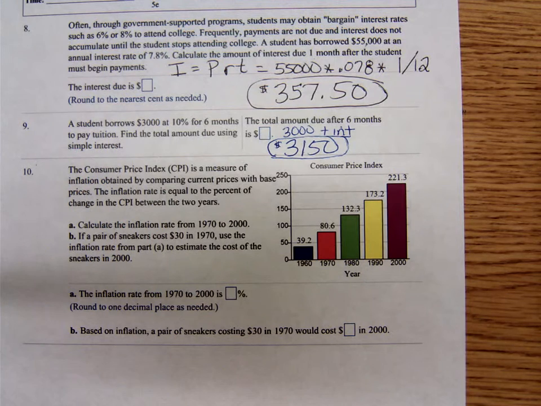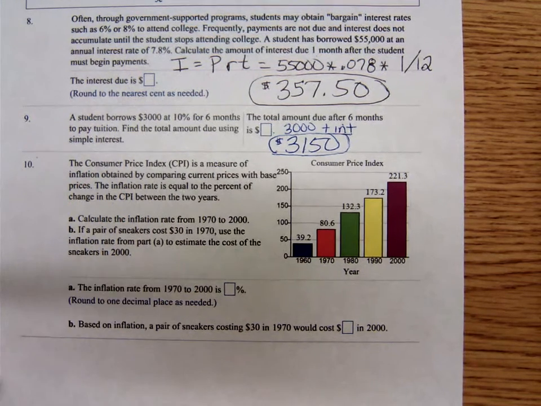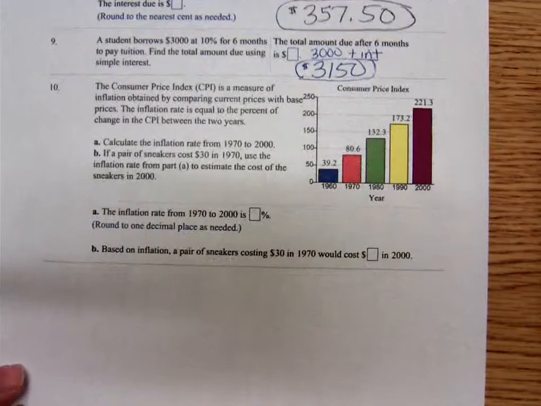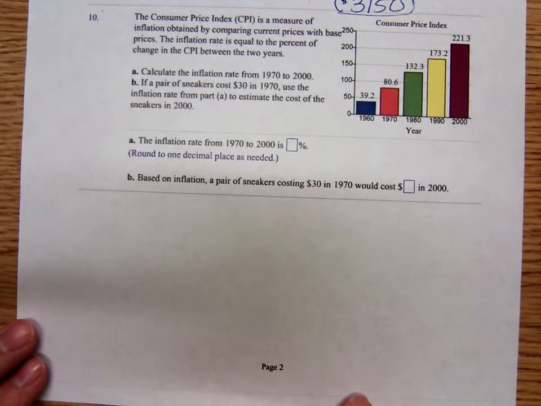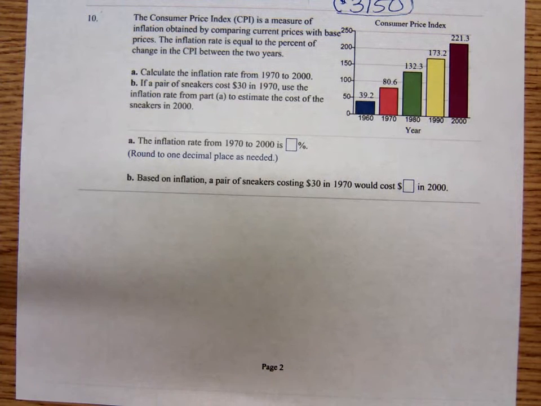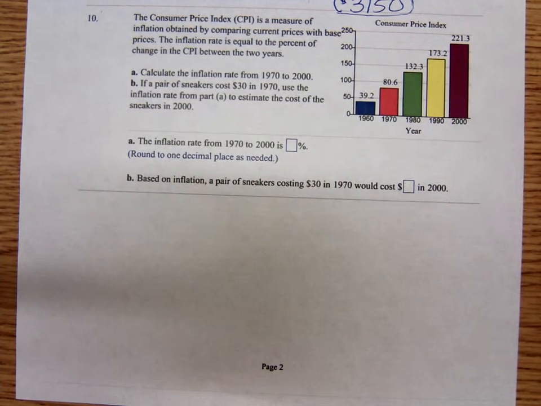Now, let's see. What on earth is number 10? The Consumer Price Index, CPI, is a measure of inflation obtained by comparing current prices with base prices. The inflation rate is equal to the percent of change in the CPI between the 2 years.